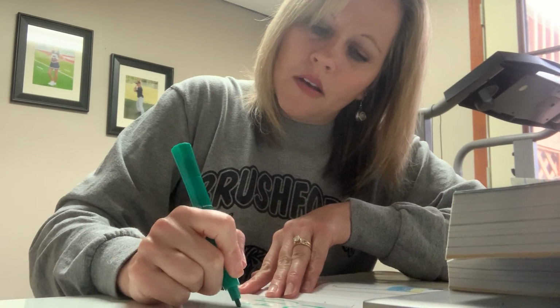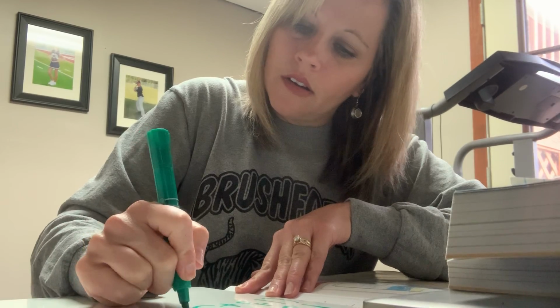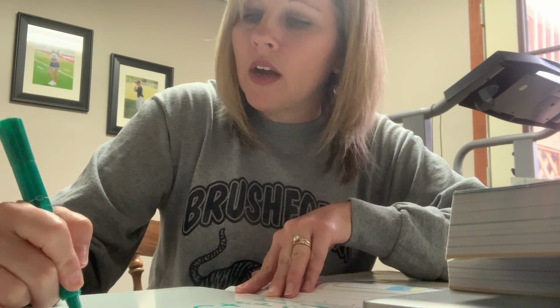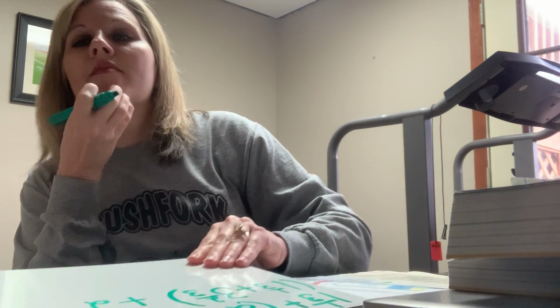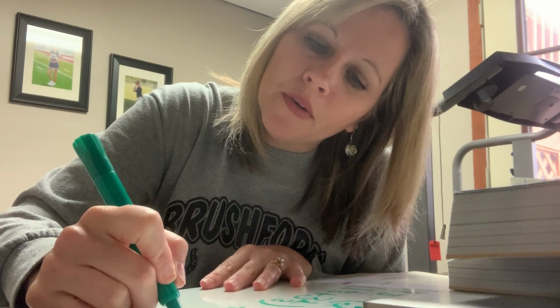We're going to put 1 1/3 plus 3 2/3 together and add them in parentheses first, and then add the 2.